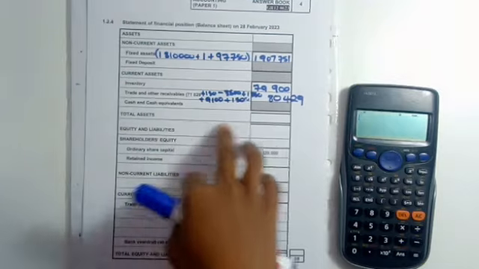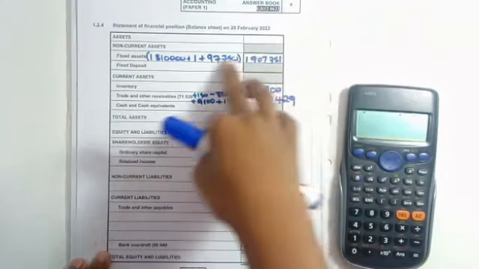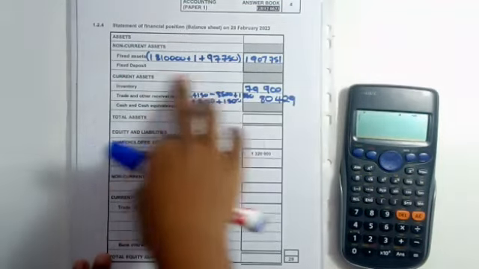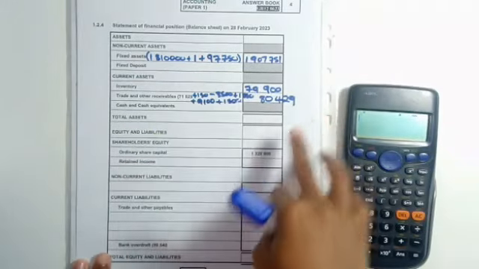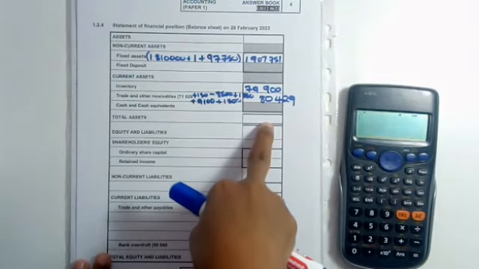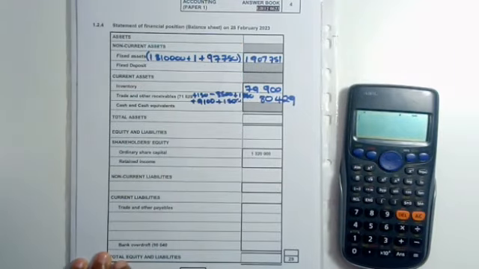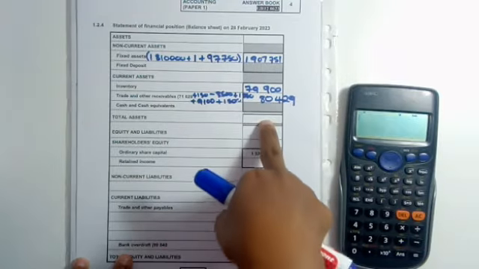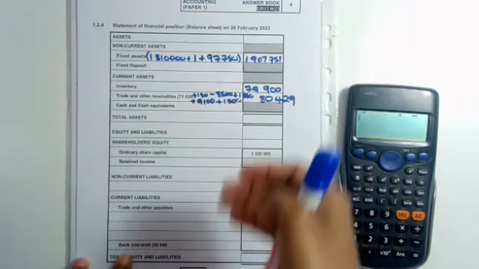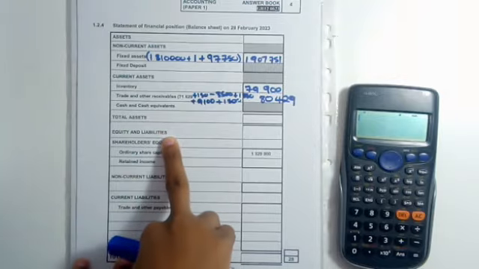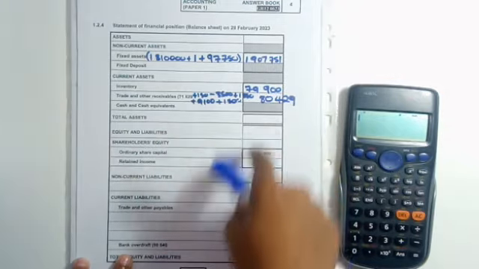Then for our total assets, we cannot get our total because we don't have our non-current assets and our current assets that would be added together to find this amount. However, since this amount is the same amount as our total equity and liabilities, whatever we get here, we are going to put here. So that means we need to go to our equity and liabilities section so that we can get our total and put it there.